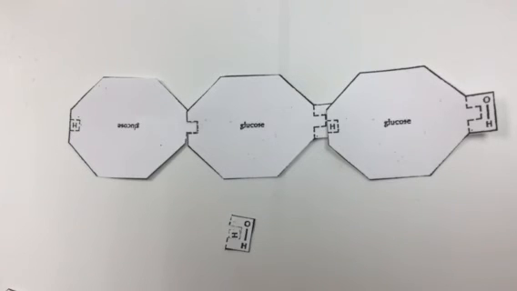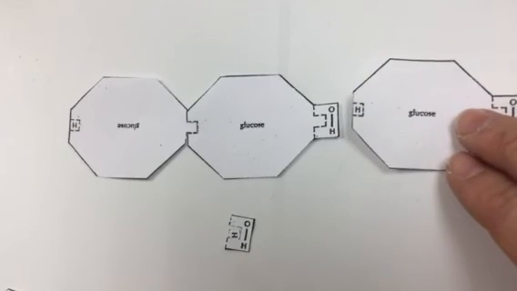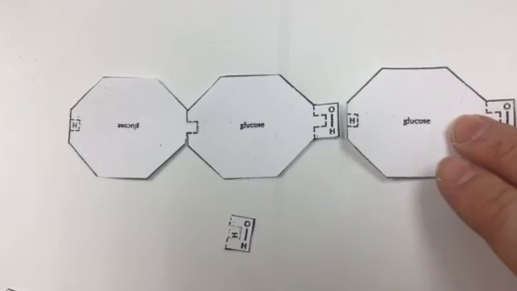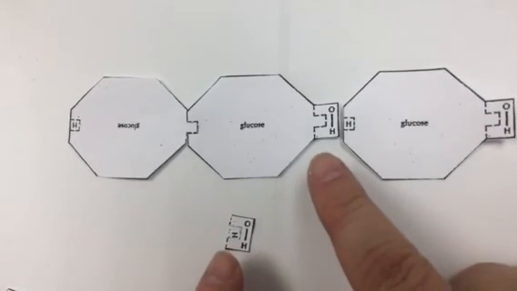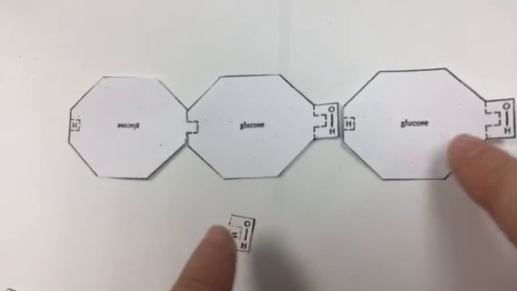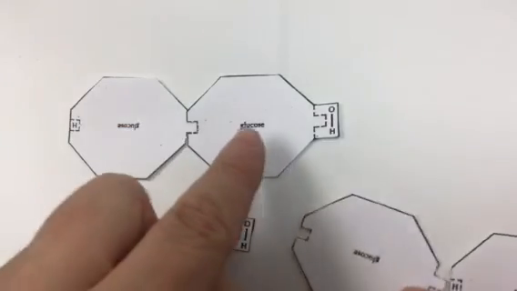But obviously my camera is only so big, so I'm only going to do 3. But if I want to go ahead and bond the last monosaccharide on here, I have to remove the OH from this end, and that will allow me to bond that last one together.